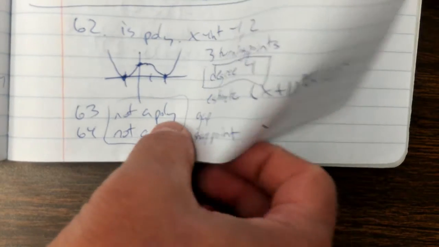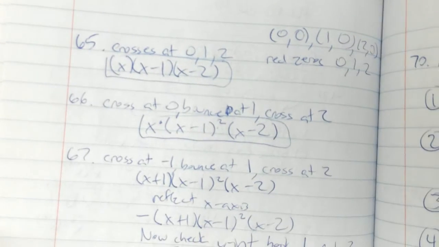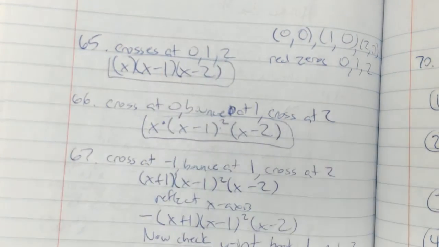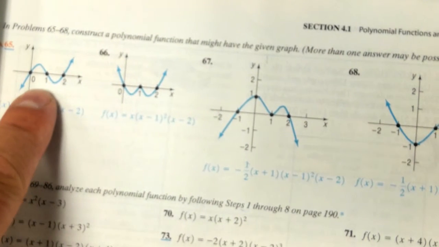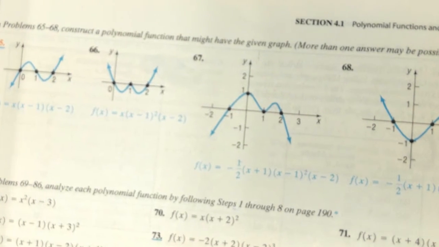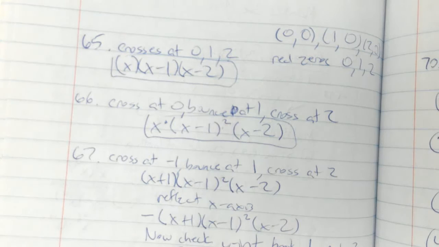Number 65. So this one crosses at 0, 1, and 2. Okay, there's the graph. It crosses at 0, 1, and 2, so those are all odd multiplicity.